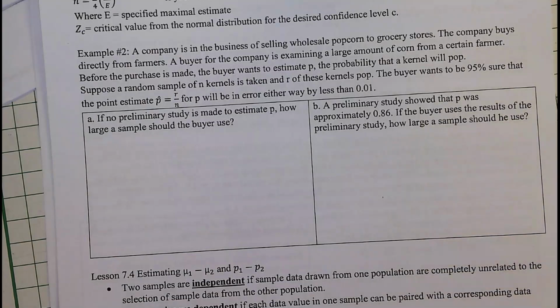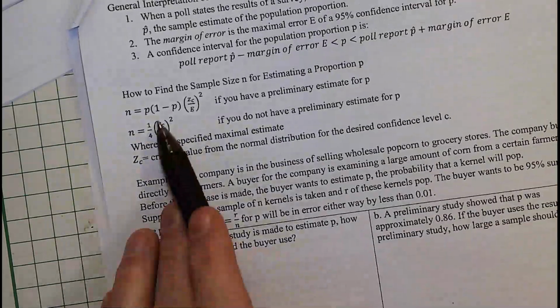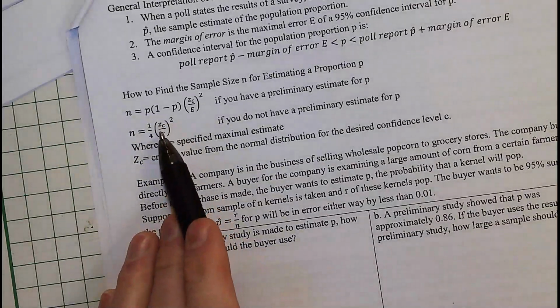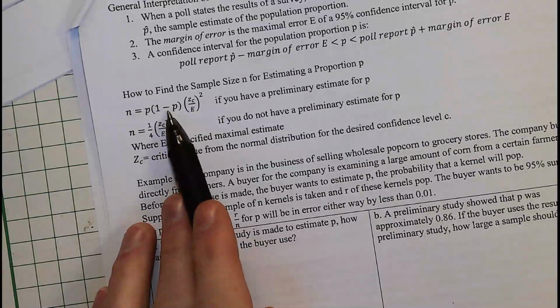We're going to do a sample size example where we have to solve for n. Now, we have these formulas. I'm going to spare you having to solve this for n, okay? But we've got these two formulas.